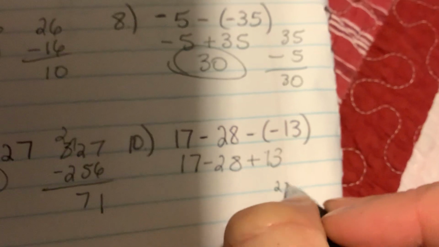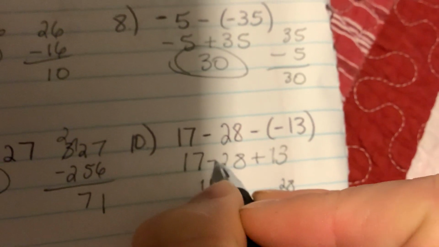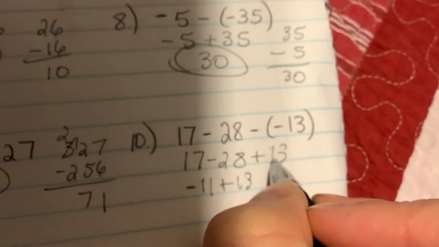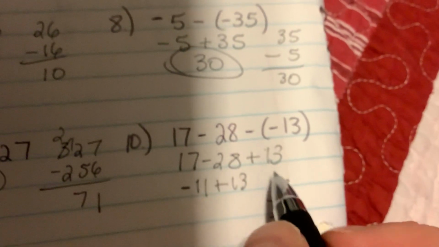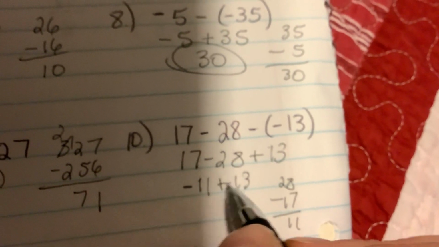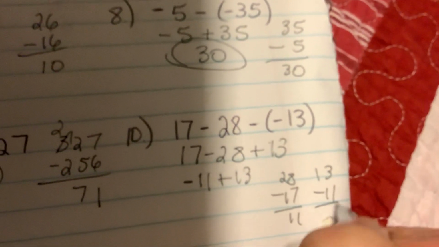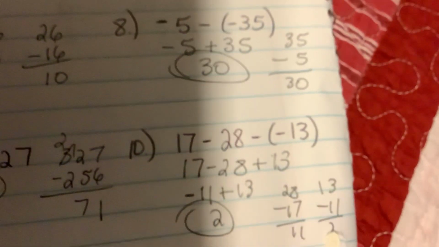So I'm going to go out here and subtract them. You get 11. Bigger number's negative. And then you still have your plus 13 here. I've not done anything with that. I just did this first. Now, we got a negative and a positive, so I'm going to go out here and subtract those. Get 2. And the bigger number's positive, so it's a positive 2.